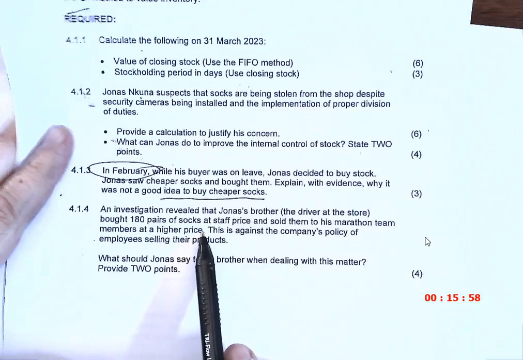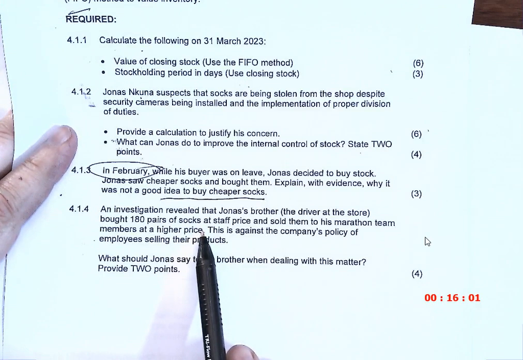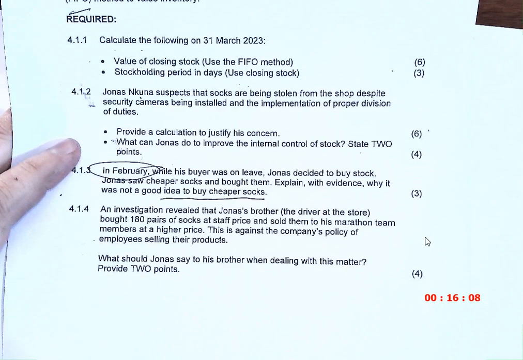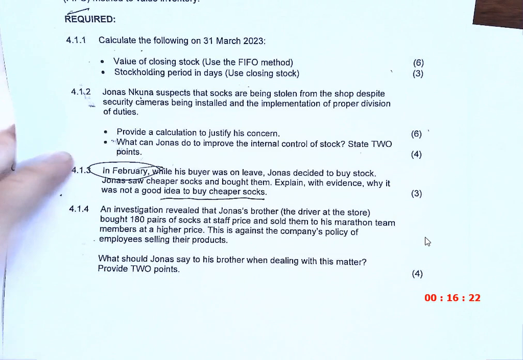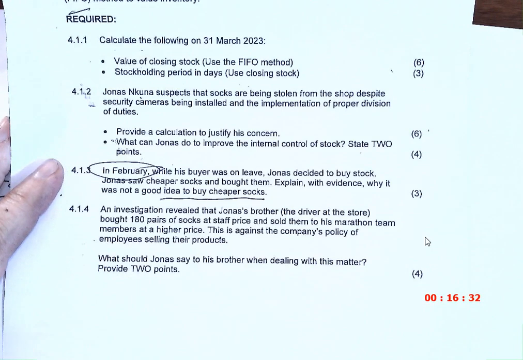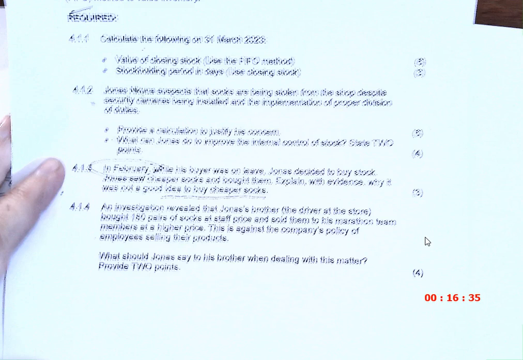Investigation revealed that Jonas' brother, the driver at the store, bought 180 socks at staff price. Is there something unethical about that? No, nothing wrong with that. But then he sold it to a marathon team at a higher price. Now, that in itself is not a problem. The problem comes here. It's against the company's policy for employees to sell their products. Because why? Now he's becoming competition. So he becomes my competition with my own products.